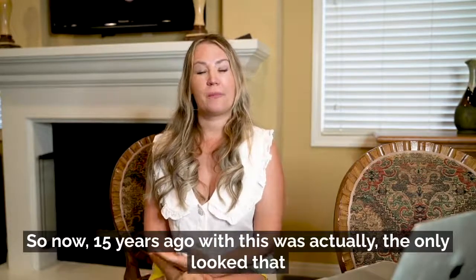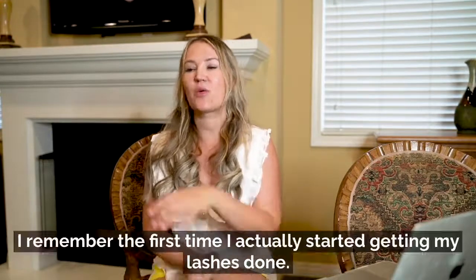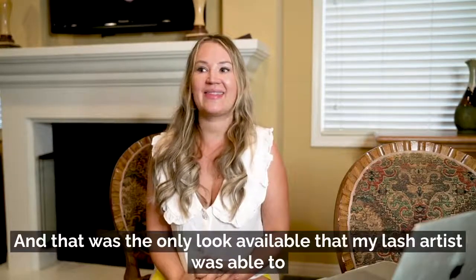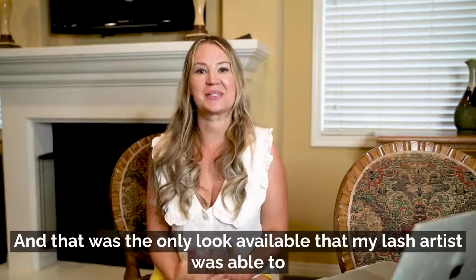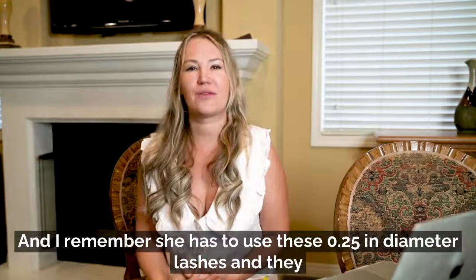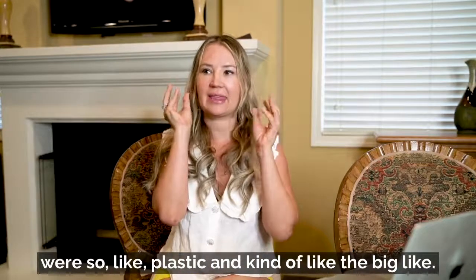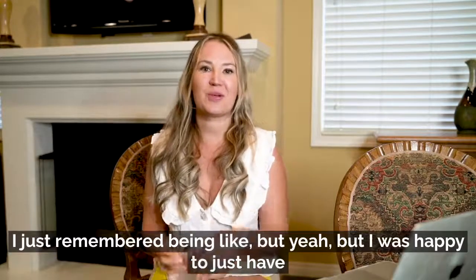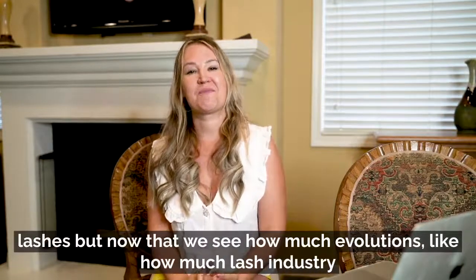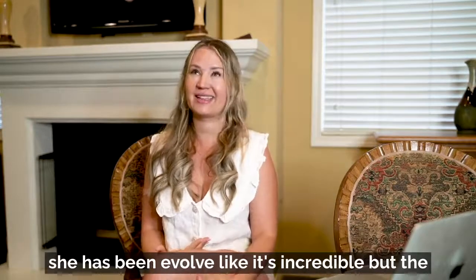Now, 15 years ago, this was actually the only look that was available for lash artists. I remember the first time I started getting my lashes done, that was the only look my lash artist was able to do for me. And I remember she used to use these 0.25 diameter lashes, and they were so plasticky and kind of thick. But yeah, I was happy to just have lashes. But now that we see how much the lash industry has evolved, it's incredible.